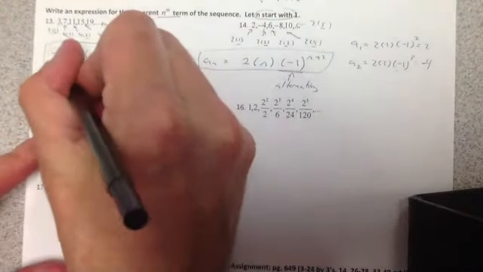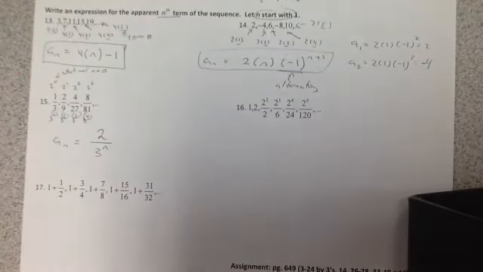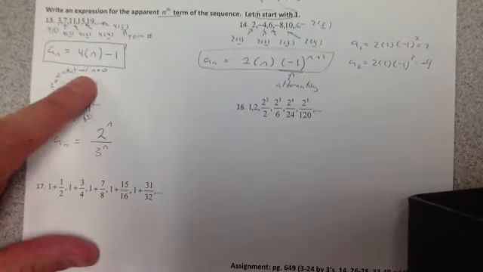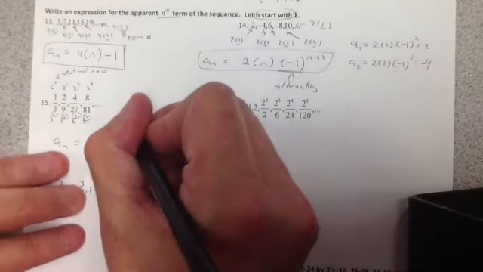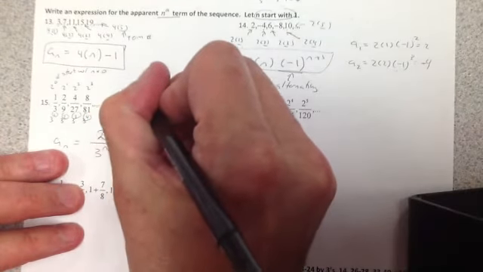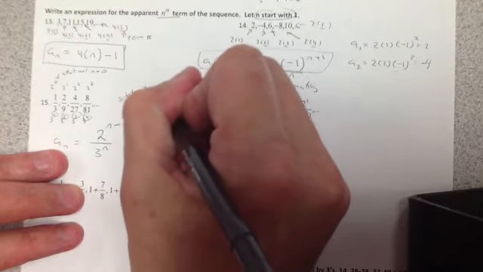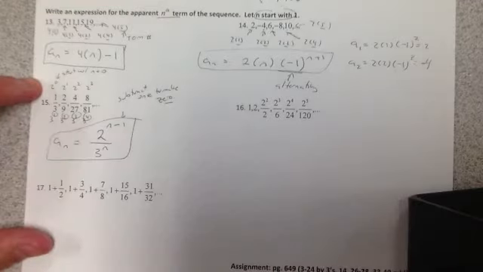We're starting with n equals 0. So the question we have to ask is, we start with n equals 1, I need that to become 0. So if n is 1, how do I make n equals 1 into 0? Subtract 1. We subtract 1 to make 0, because that's where I start. And there is my term.